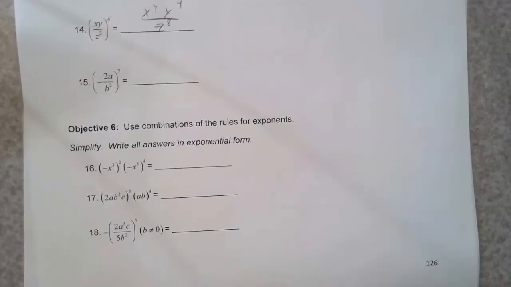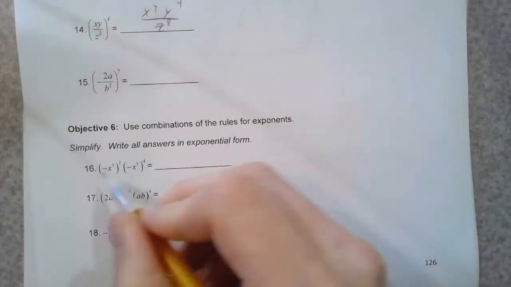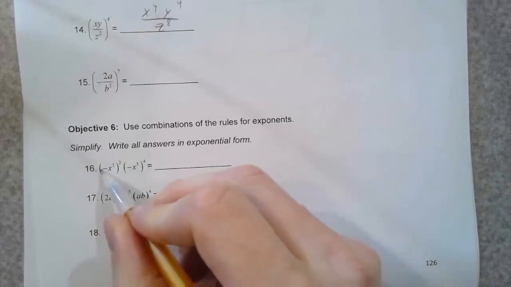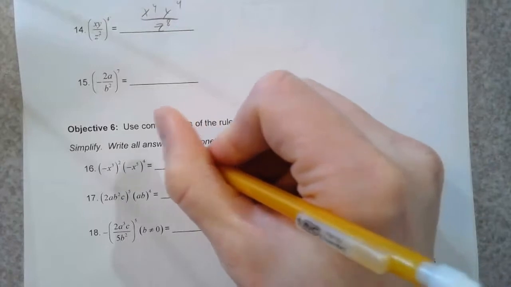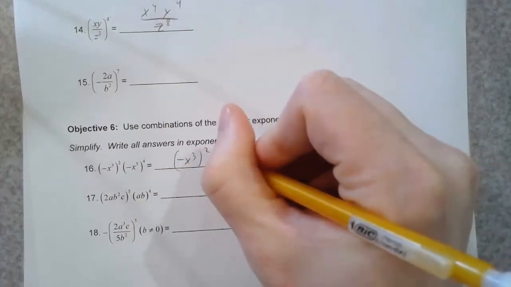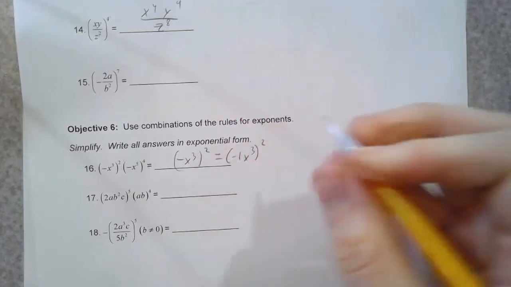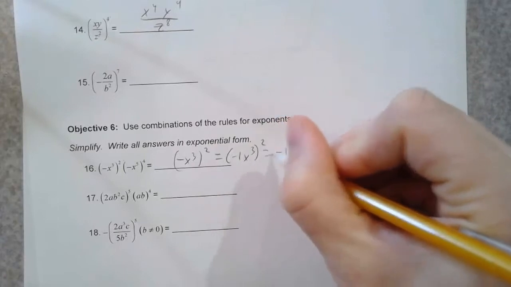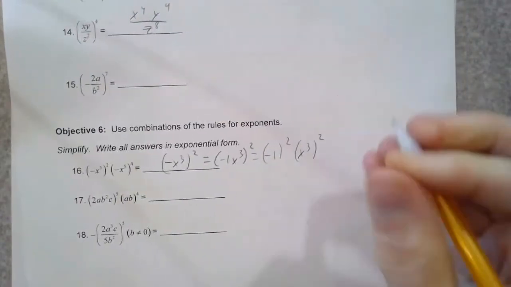So on these, we've got a lot of different things going on. Let's start with one of these. Negative x cubed squared. A good way to think about that is negative 1 x cubed squared, which means first we need to square negative 1, and then we need to square x cubed.